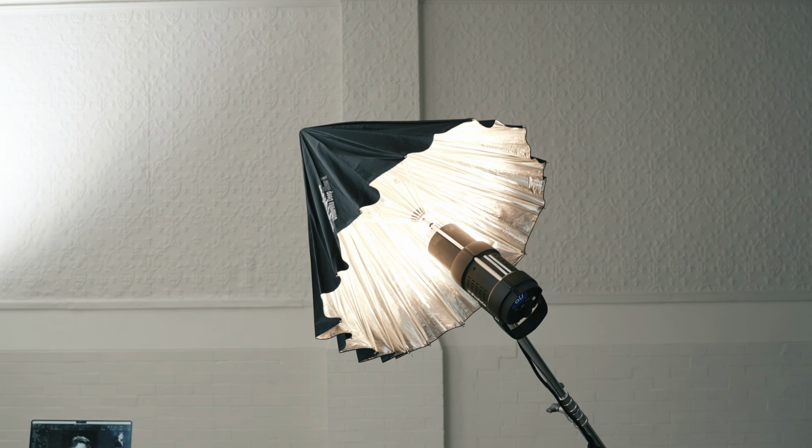But you'll notice I've closed it down a little bit. And the reason that I've done that is it actually helps control the spread of light. I want the background to fall to shadow. I want it to be almost pure black. But when I had opened up the umbrella, there was spill light onto the background. So here what it's doing is it's giving me a smaller light source, which makes it harder and more defined on my subject, but it also limits the spread of light, so it is going to be really concentrated.